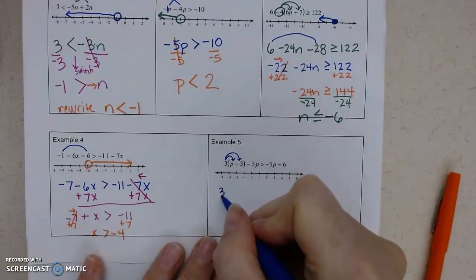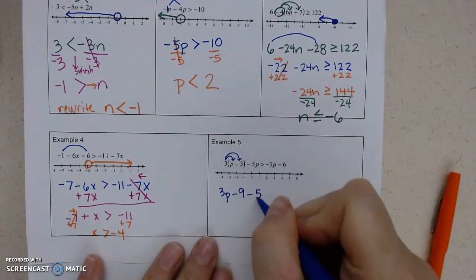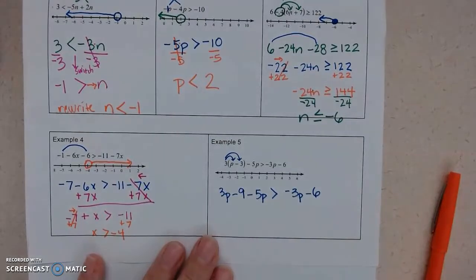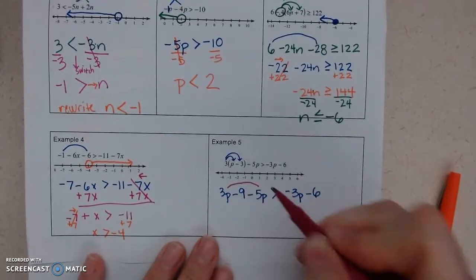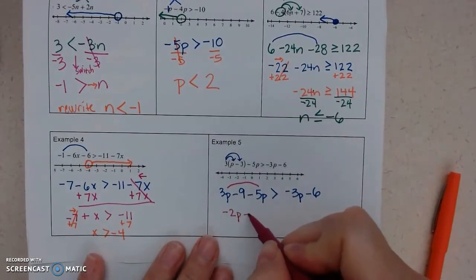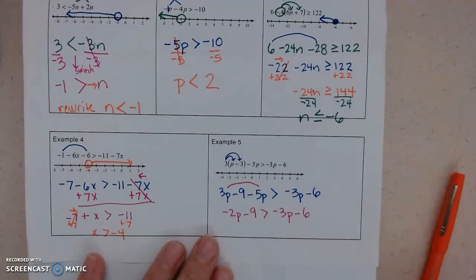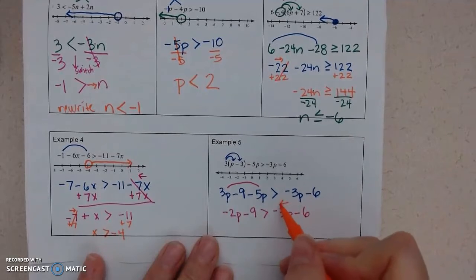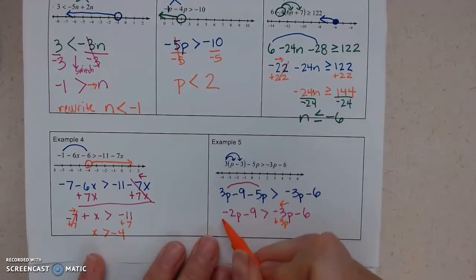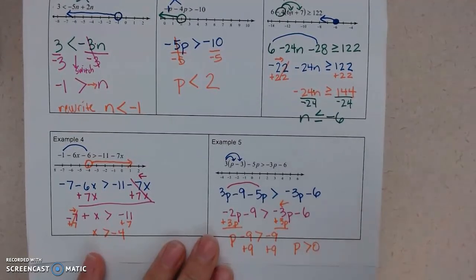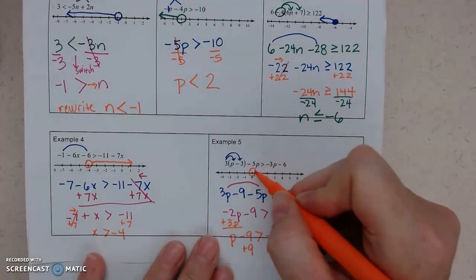So 3p minus 9. Okay. So I'm going to go ahead and combine my p's on the left since they're on the same side. And then same thing, I like moving my letters to the left side. So we're going to add 3p. And then add 9. So p is greater than 0. So I go to 0 and I shade all the way to the right.